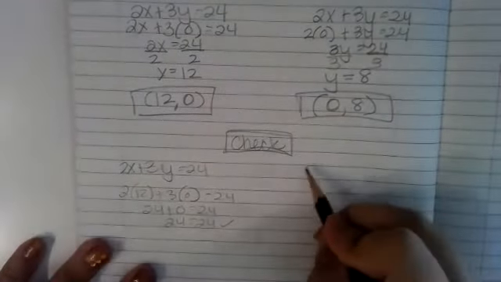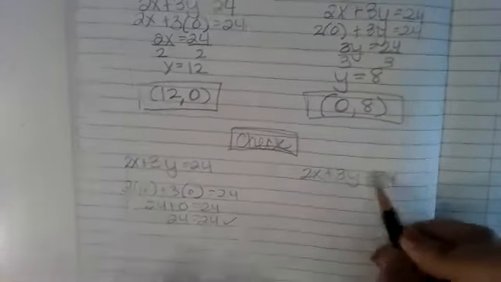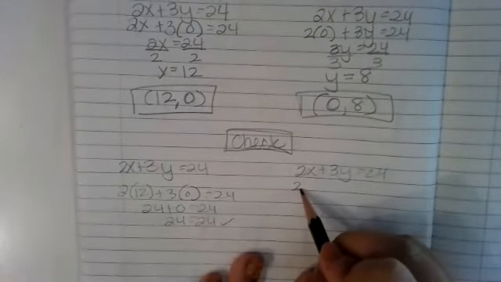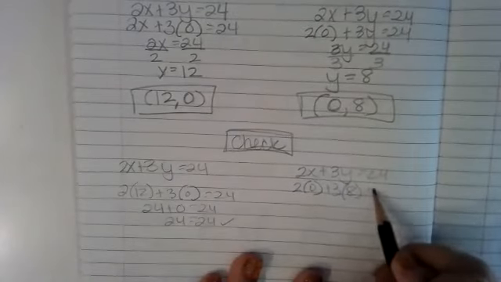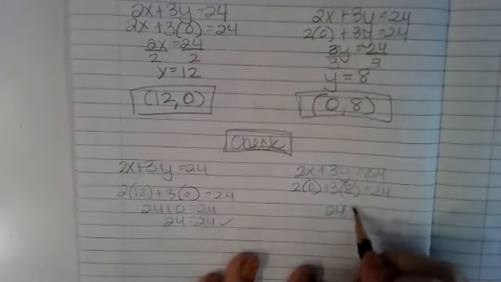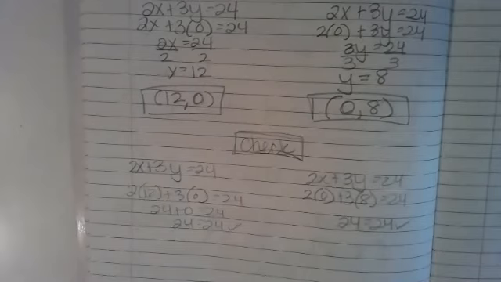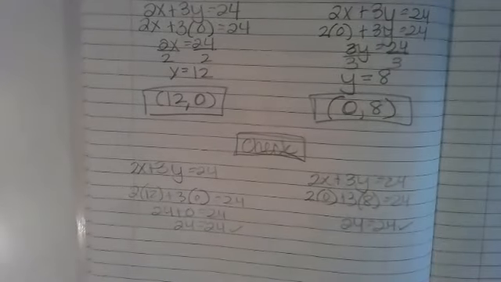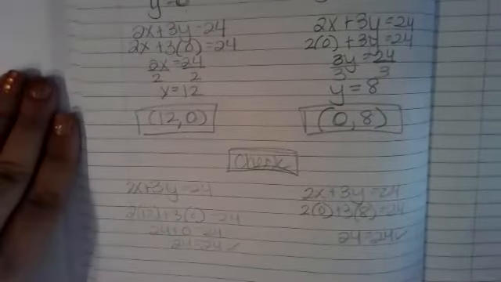And then on this side, I have 2x plus 3y equals 24. Here I'm going to have 2 times 0 plus 3 times 8 equals 24. This ends up being 24 is equal to 24. Okay, so my math is correct. Now let's take a look at how we graph this. Now that we've solved it, how do we graph it?